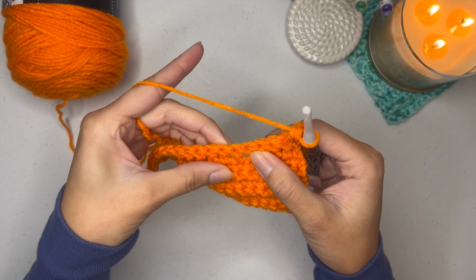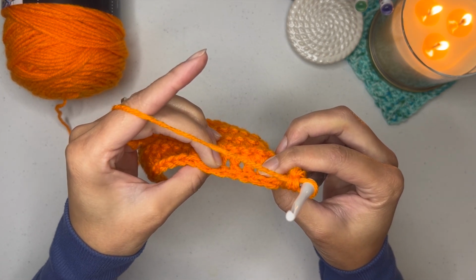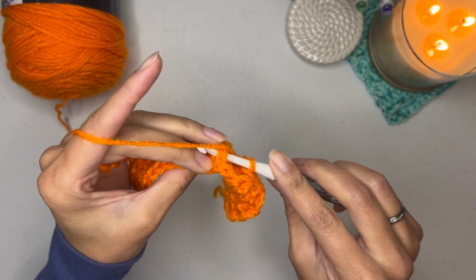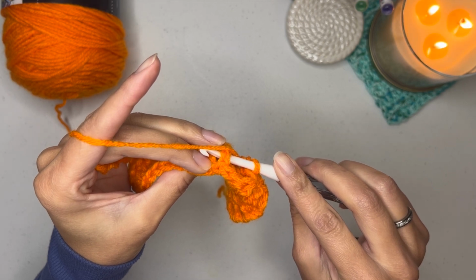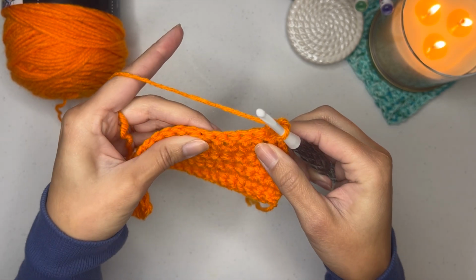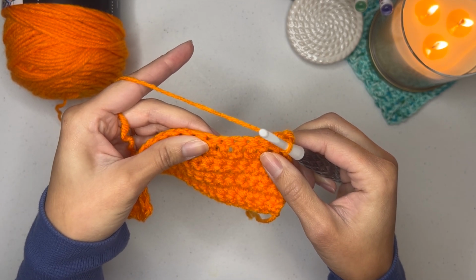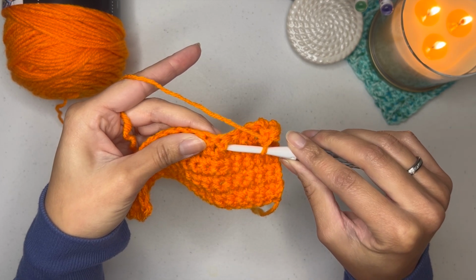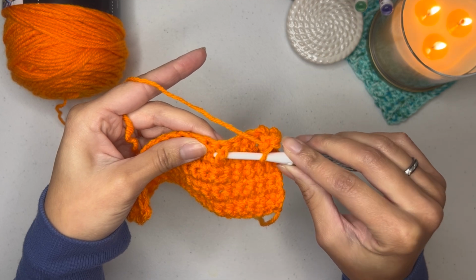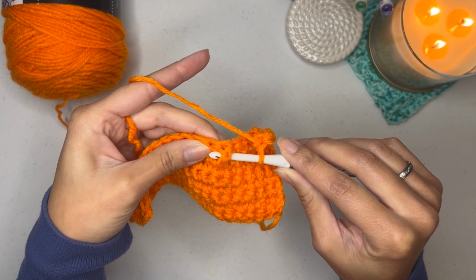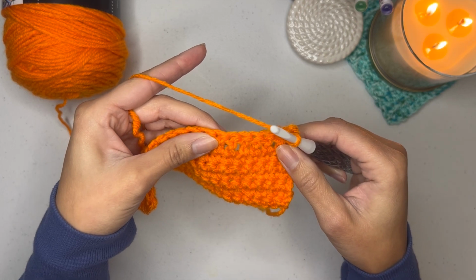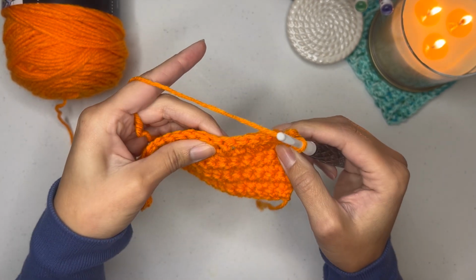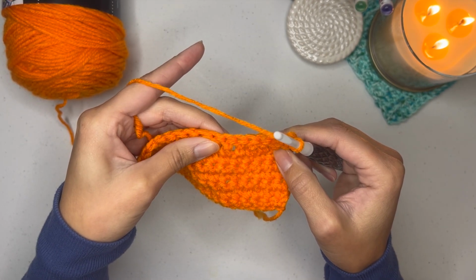Working in the back post means that you're going to turn your work over and you're going to work from right to left into the back post. Now front post would mean you're looking at your work head on or face on, or from the front, and you're going to insert from right to left into the front post. So that would be a front post. So back post, you're looking at the back of your work. Front post, you're looking at the front of your work.